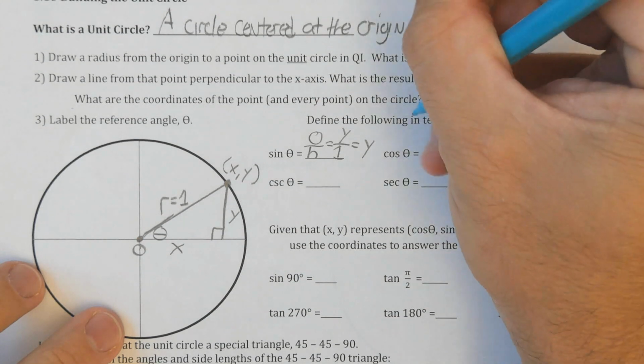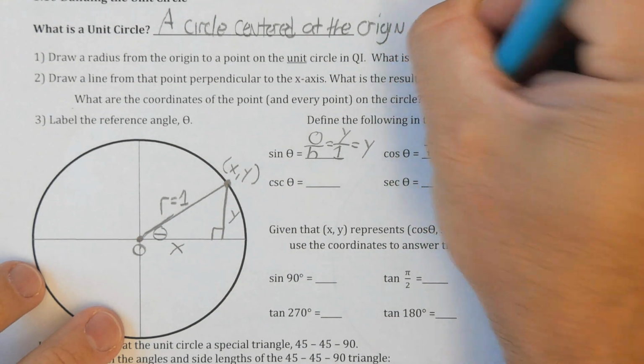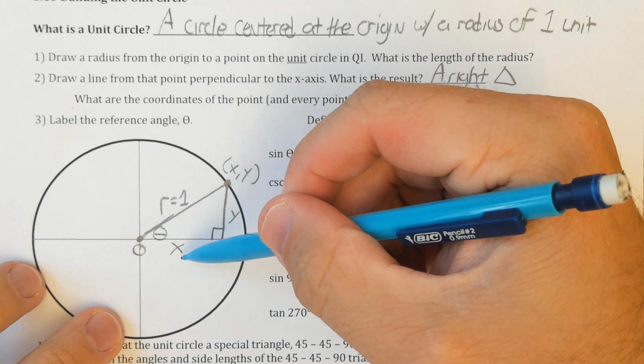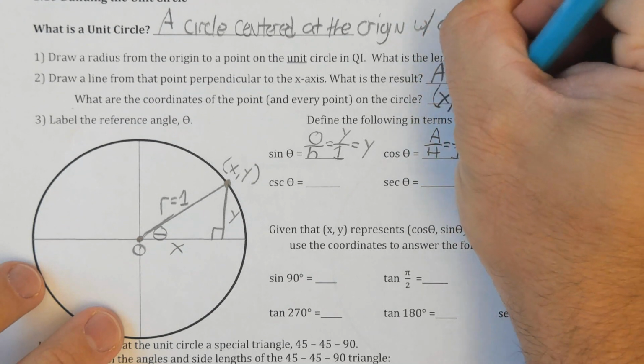Now let's look at cosine. What is cosine equal to? Adjacent over hypotenuse. So what is your adjacent side? Your adjacent side is x. Your hypotenuse is 1. So cosine is equal to x over 1, or equal to x.